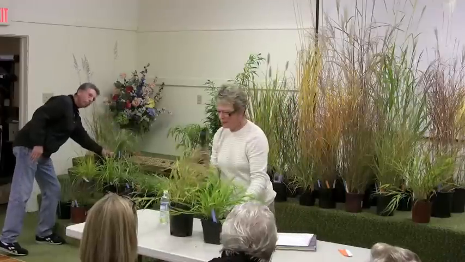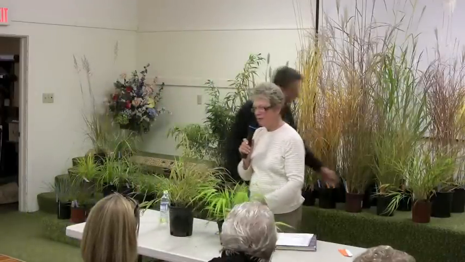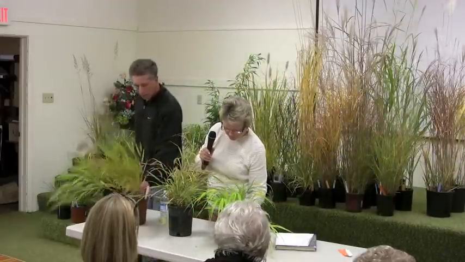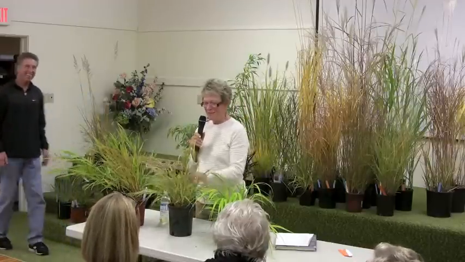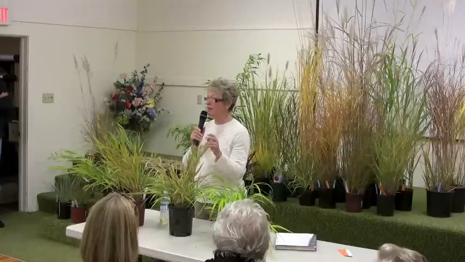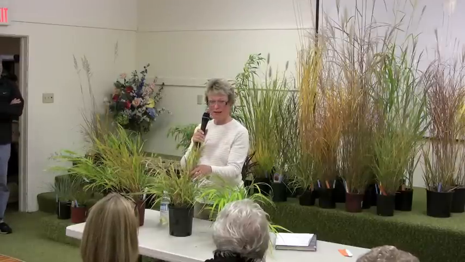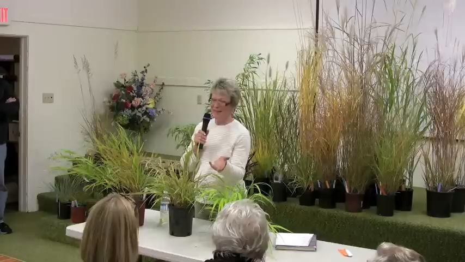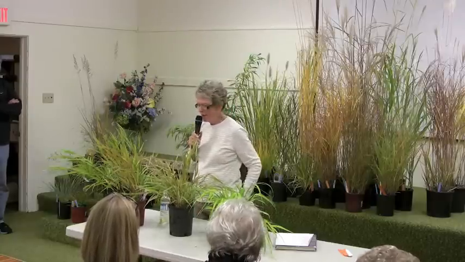Now, these are the Japanese forest grass plants. Some of us have a little difficulty. Oh my gosh, there's a slug in there. I'll figure right on it. Okay. Most of us have difficulty pronouncing this right, but if you think about the fact that it has a common name other than Japanese forest grass, it's Hakone grass. So if you say Hakonechloa, then you've got it. So I just brought a couple of cultivars that I thought would be interesting.